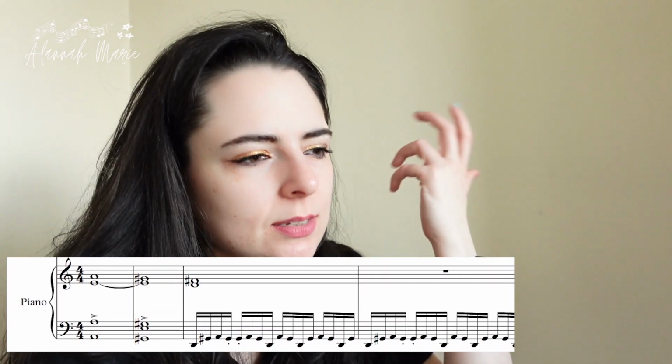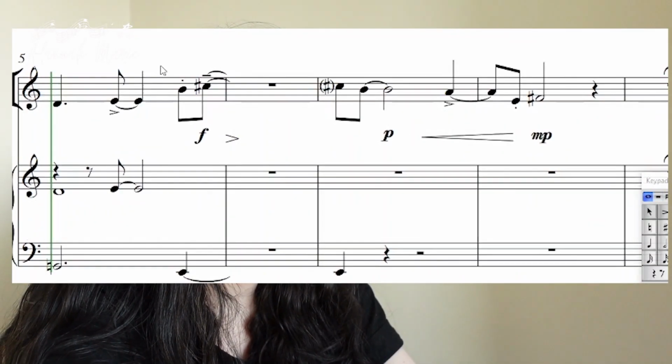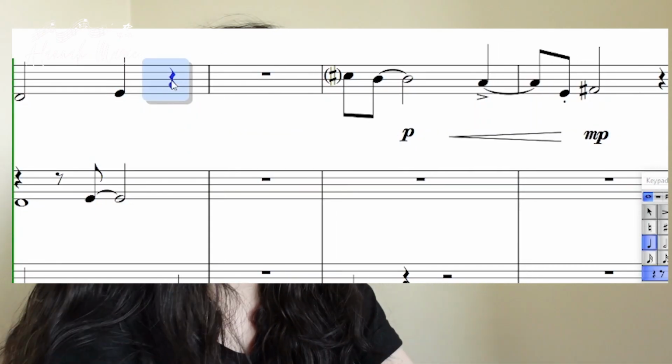And then it kind of has to happen again at this point. I'm just playing around, okay, we're composing, it's kind of a sketch, we're exploring compositional techniques.